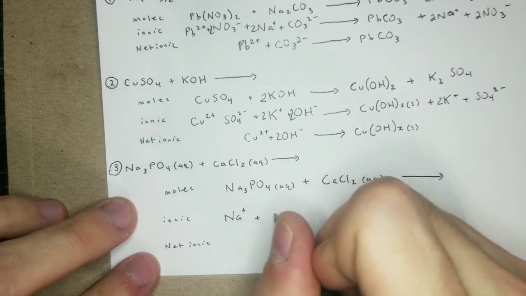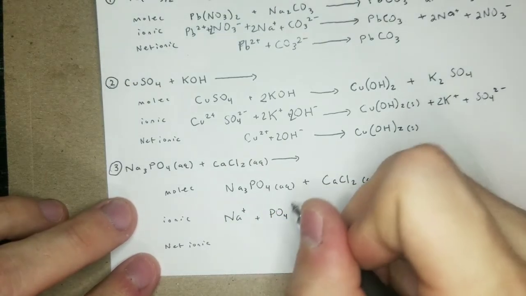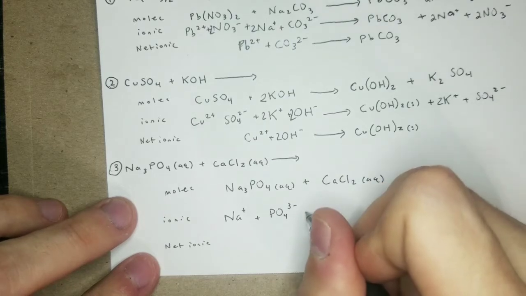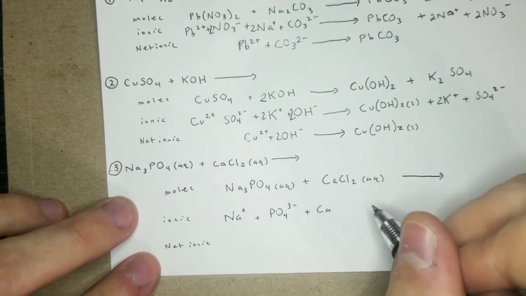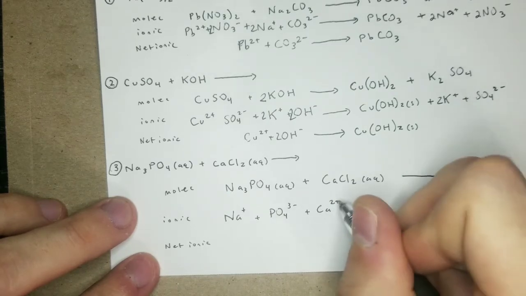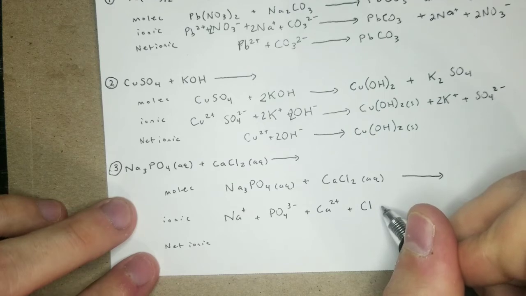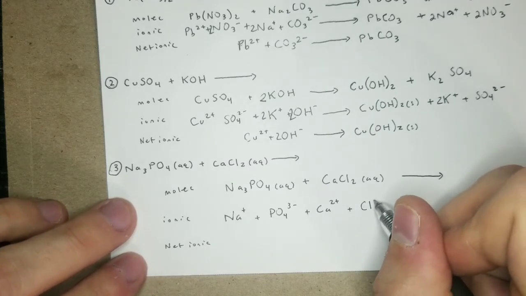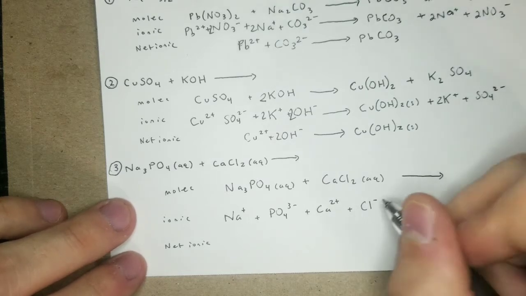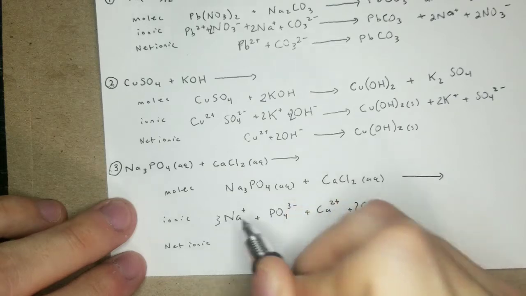Then we have plus the PO4. I think this is a phosphate, right? So phosphate's a 3 minus. Plus the calcium. Calcium is, I believe, a 2 plus. Plus Cl is a 1 minus. We have 2 Cls. Now I write these in 3 Nas.